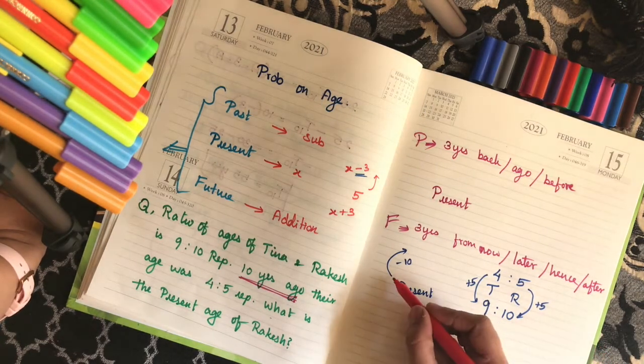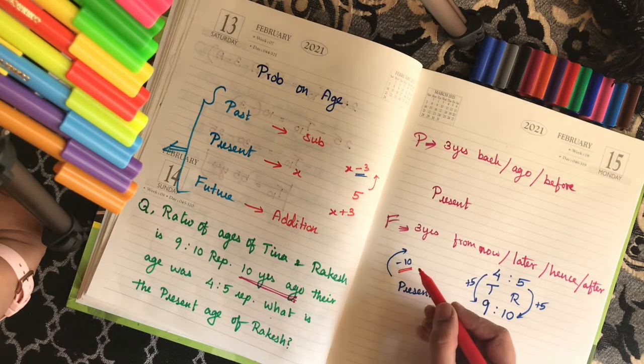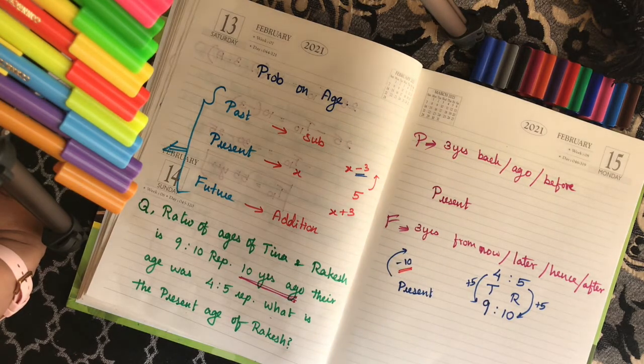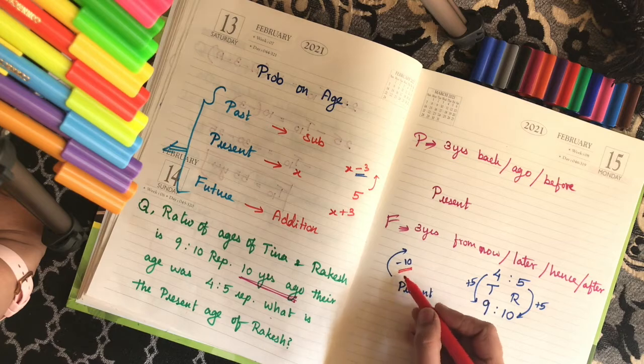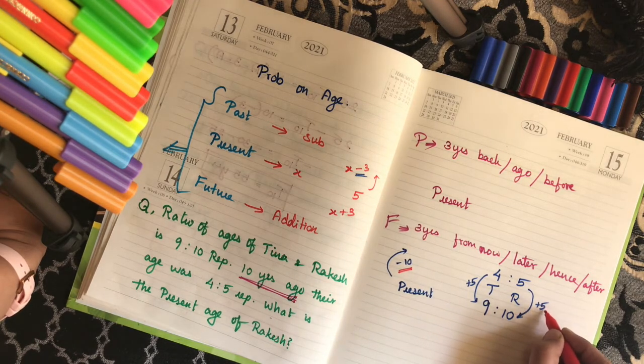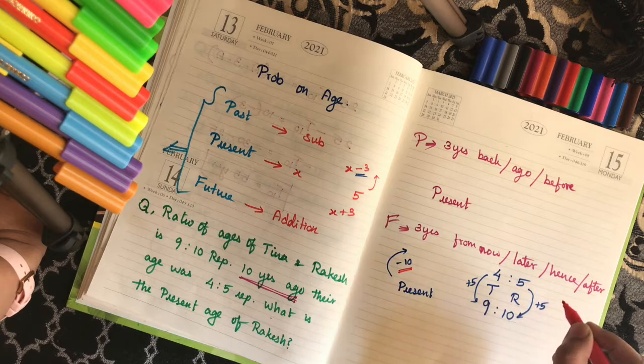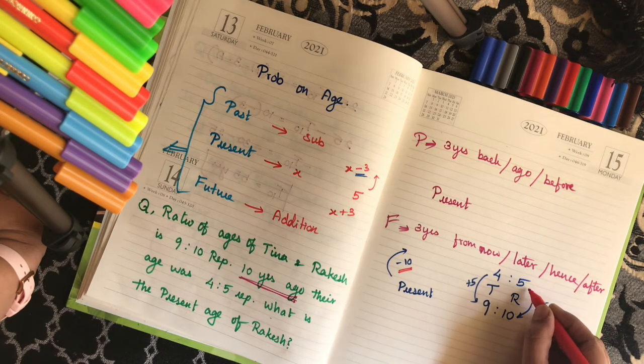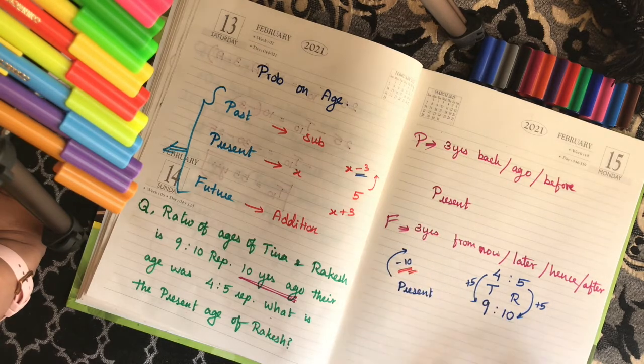And what they have said is that 10 is the value.